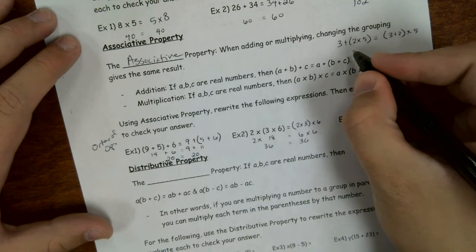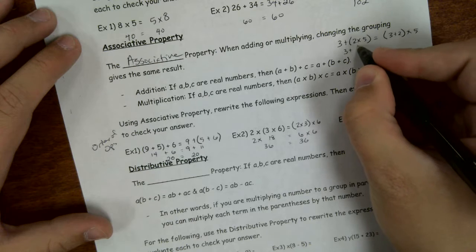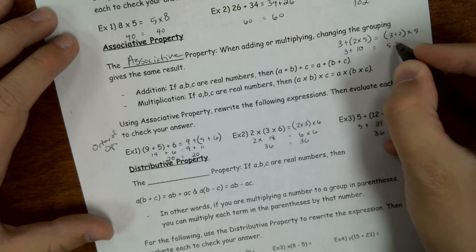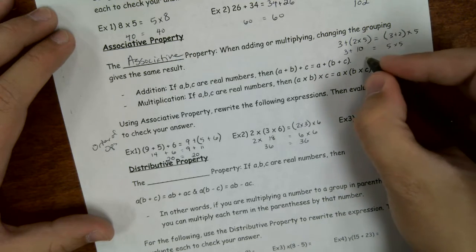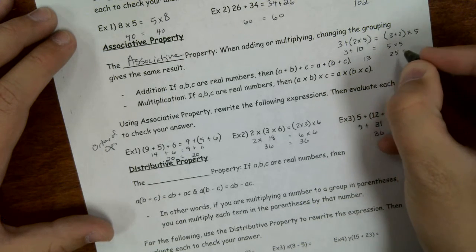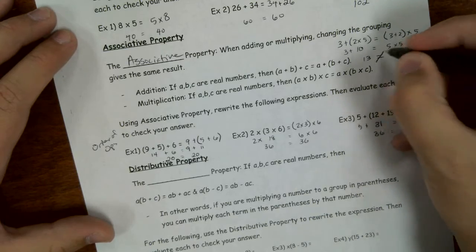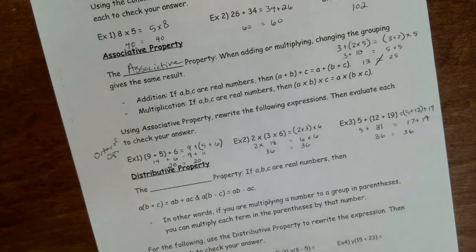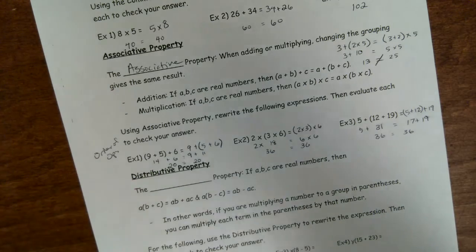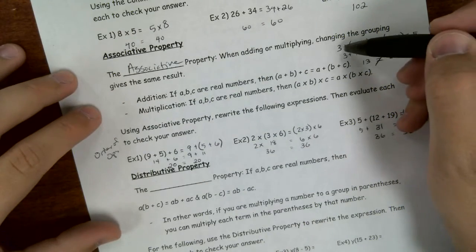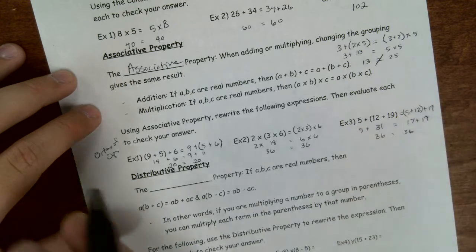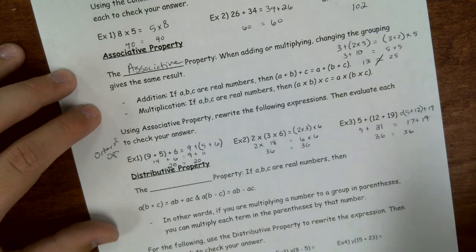So if I did this, then this would be 3 plus, get the group knocked out, 10, is equal to 3 plus 2, which is 5, times 5. And so this would give me 13 and 25. So as we can see, 13 and 25 are not equal to each other. So the associative property can work with addition only if every single sign in the expression is addition. Okay? If we try to mix it up, have a little bit of addition and a little bit of multiplication, it doesn't work out for us. So it has to be across the board addition or across the board multiplication.